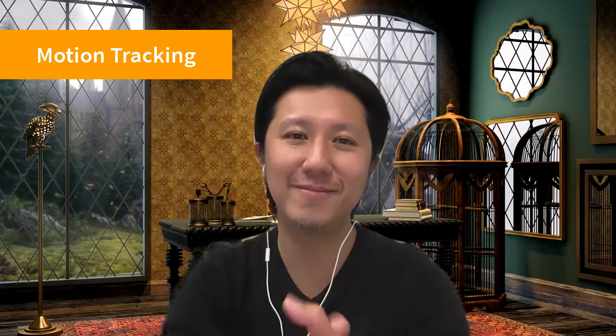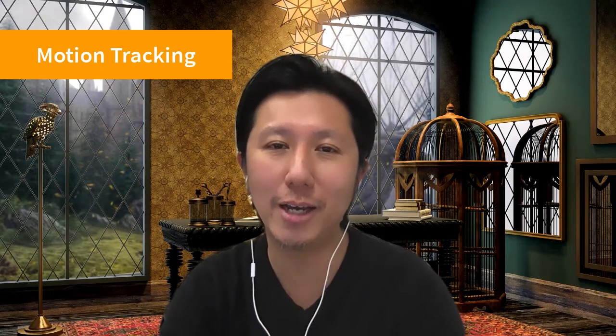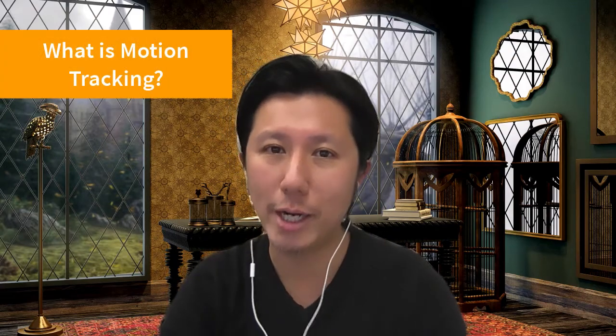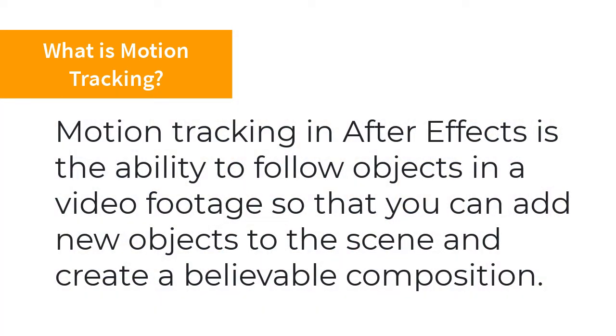Hey everyone. So in this module, I am excited to explore the topic of motion tracking. So let's start with what is motion tracking? Motion tracking in After Effects is the ability to follow objects in a video footage so that you can add new objects to the scene and create a believable composition.